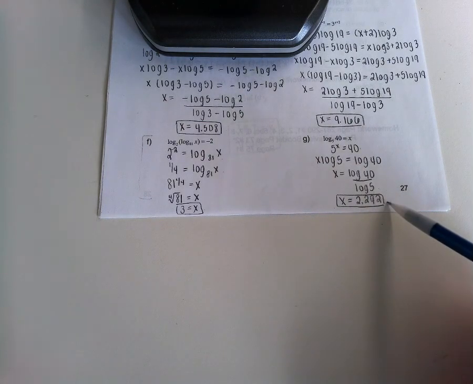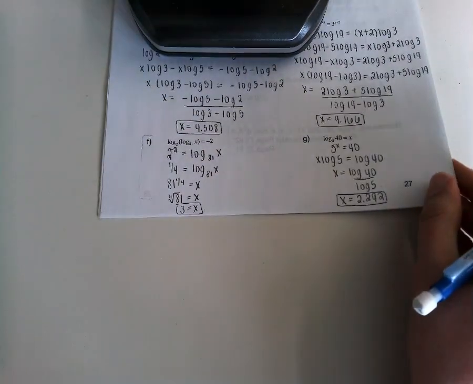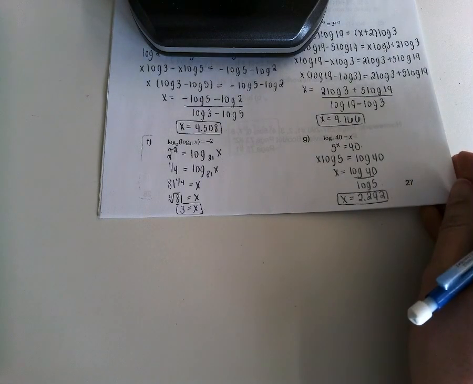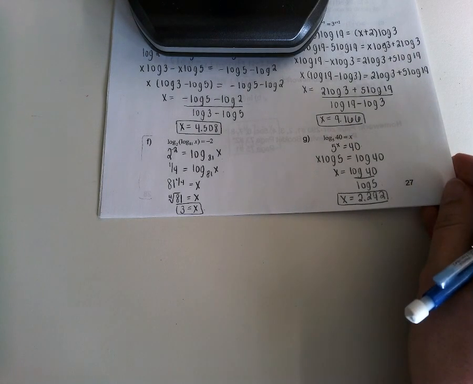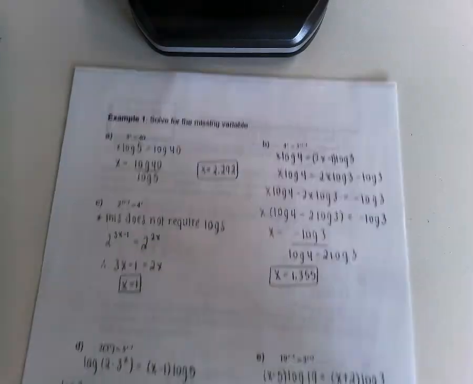So what's really essential with these questions is that you have this big toolbox full of tools, whether it be changing these into exponential form, trying to get the same base, taking the log of both sides, all of these things, and you just need to be able to use the right tool at the right time. So they really require some practice.